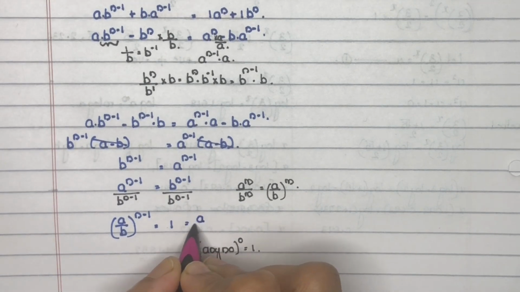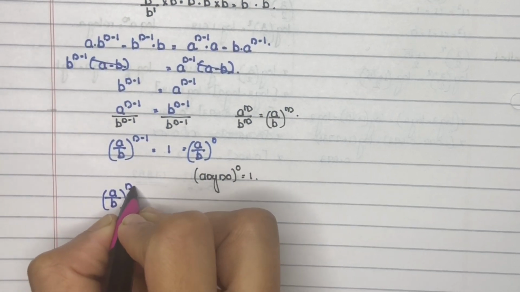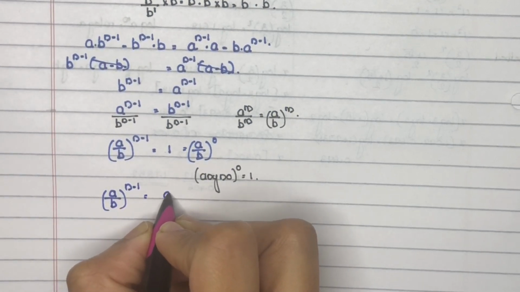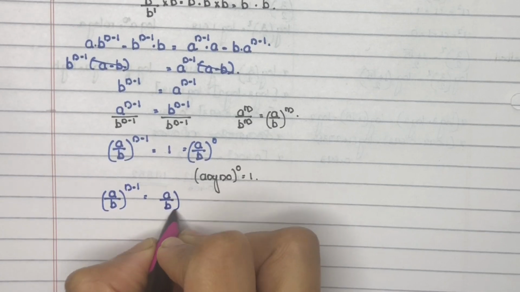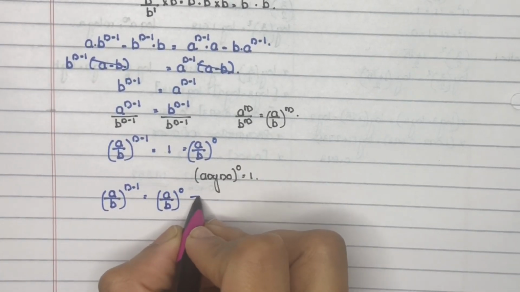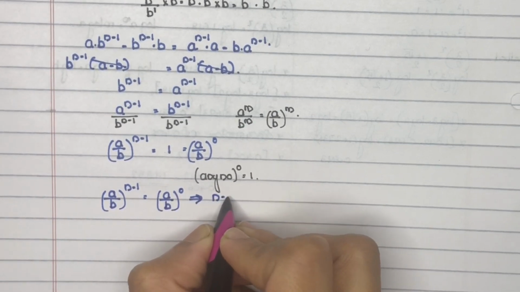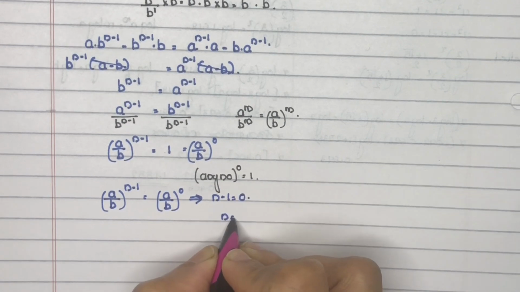So (a/b)^(n-1) is equal to (a/b)^0. Here base same, so this implies exponent n - 1 is equal to 0. So n is equal to 1.